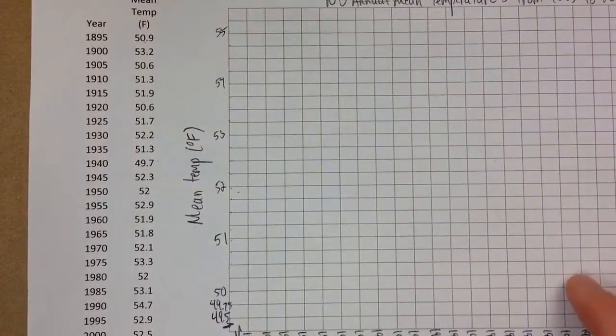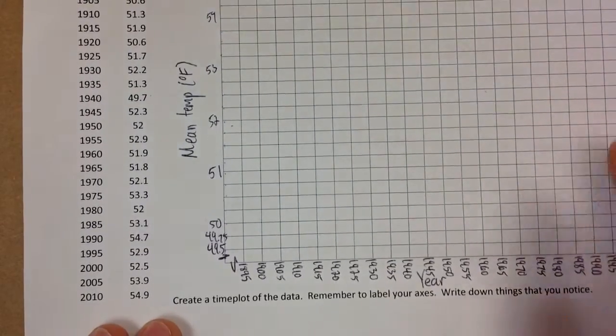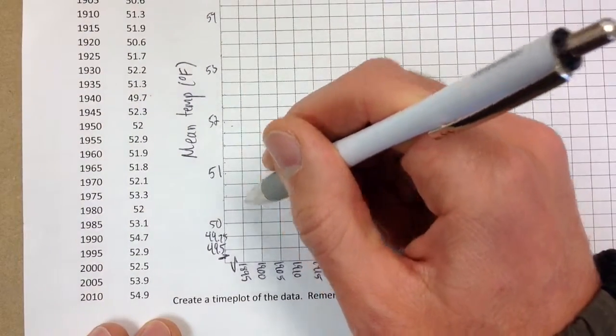And then it's just plotting the points. So in 1895, our average temp in the state was 50.9 degrees.